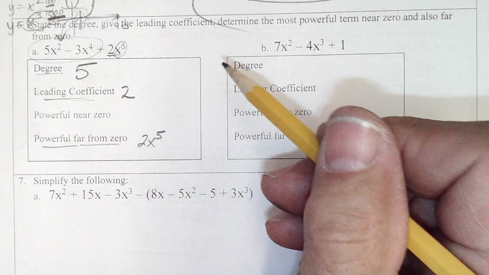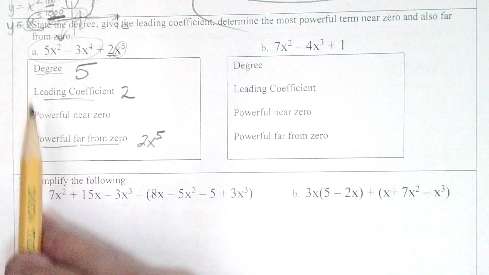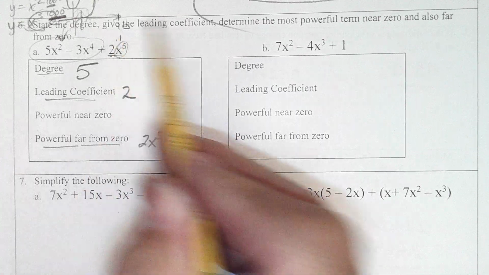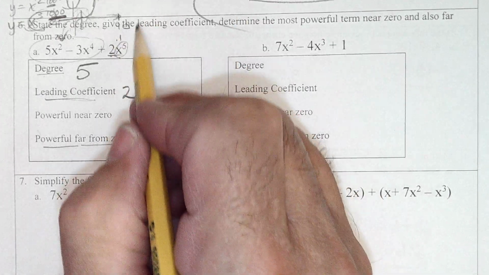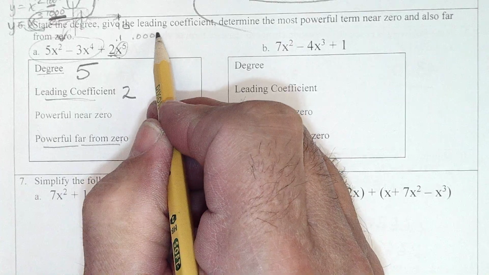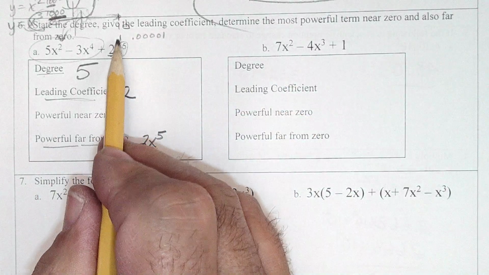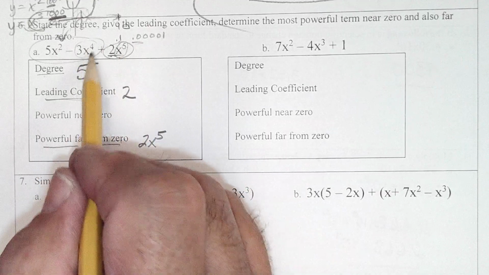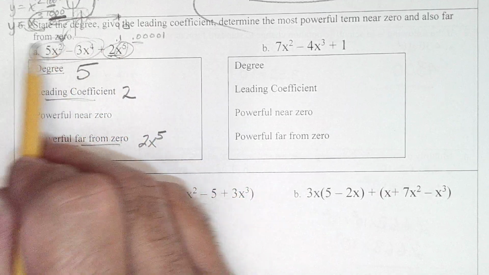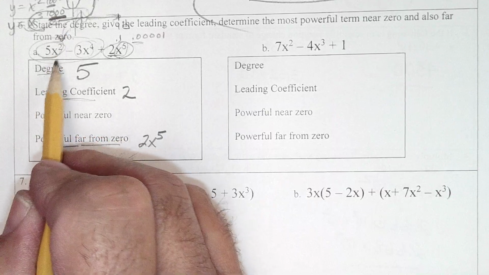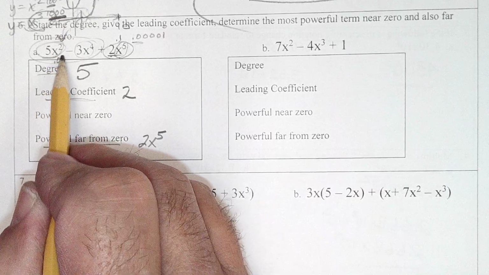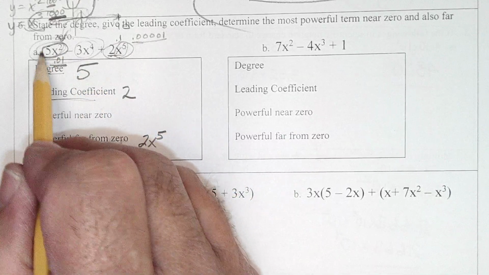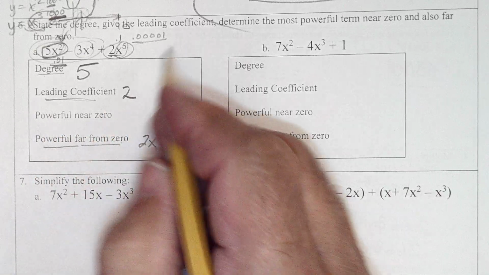Now, if you move in closer, like putting in a 0.1, 0.1 to the 5th is 0.00001. Near zero, this thing is tiny. This is tiny. This then is only x, 0.1 squared is 0.01. That's much bigger than that, and this becomes the more powerful near zero.